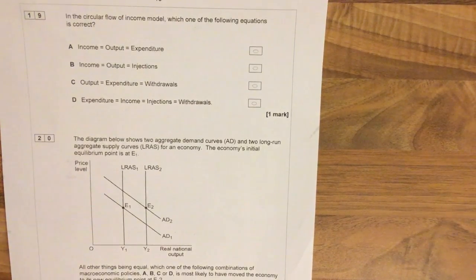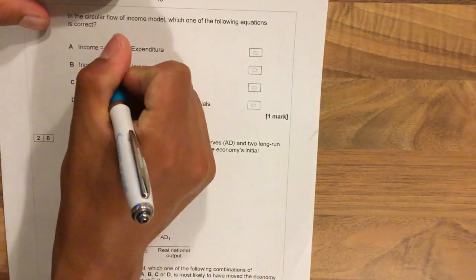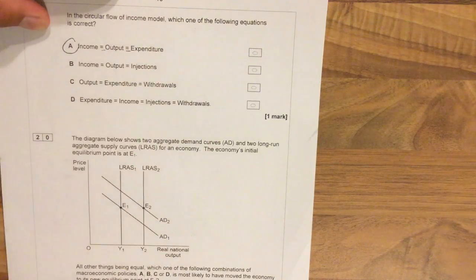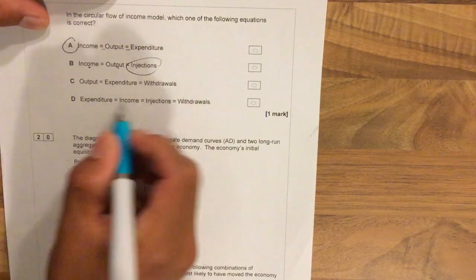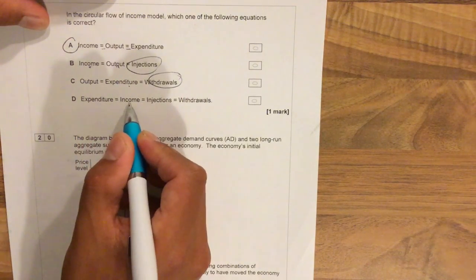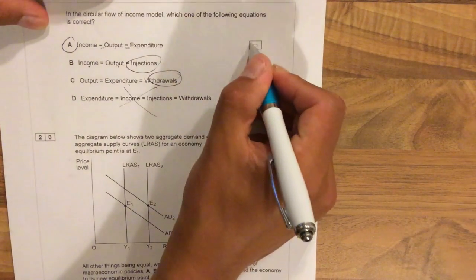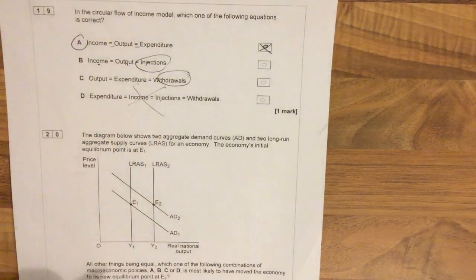Okay, number 19. In the circular flow of income model, which one of the following equations is correct? Oh my days. If you're getting this one wrong, you need to spend less time on Netflix. We know that income equals output equals expenditure. Income equals output equals injections, no. Output equals expenditure equals withdrawals, no. Expenditure equals income equals injections equals withdrawals is total nonsense. So it has to be A. Let's move on to 20.